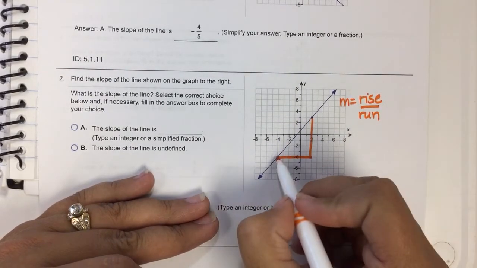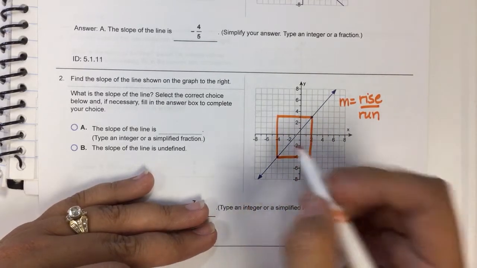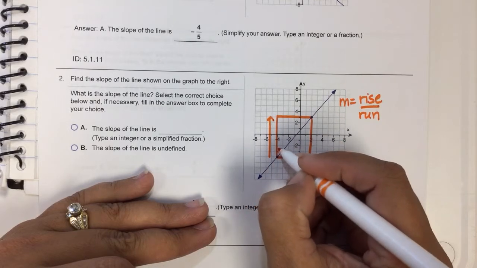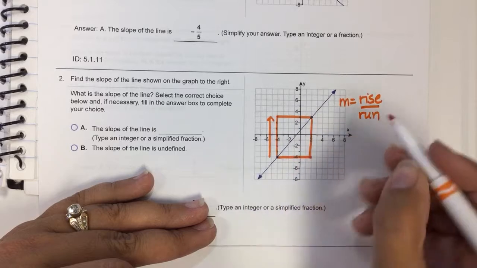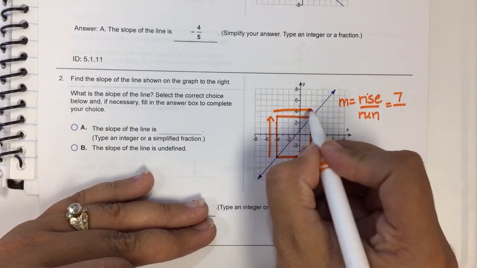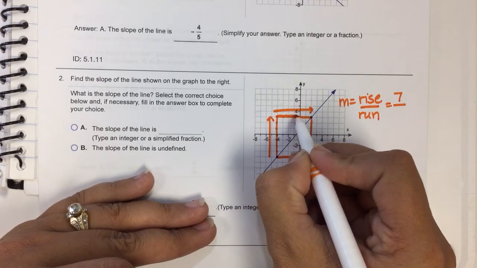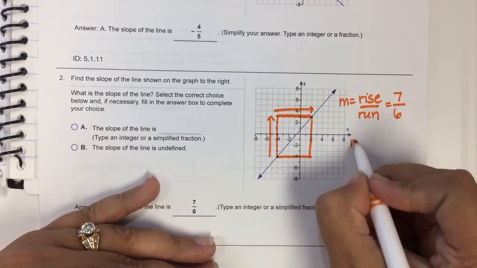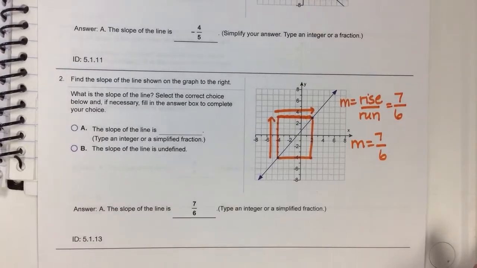So let's do our triangle above. If we're going to do rise over run, it goes up 1, 2, 3, 4, 5, 6, 7. So the rise is 7, and we go across 1, 2, 3, 4, 5, 6. So here the slope is 7 over 6.